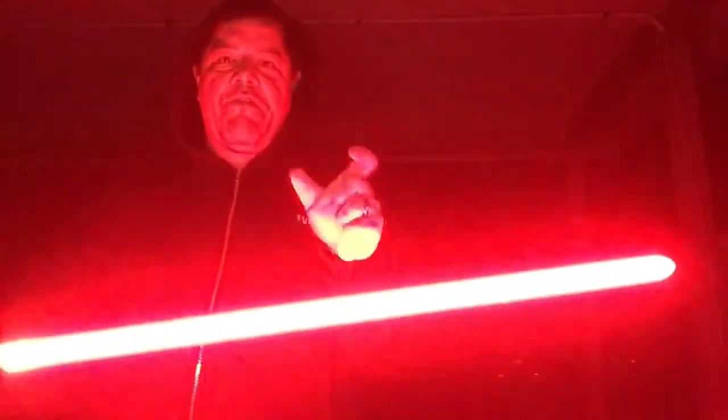I think I'm adding a fire swing on top of that off the force effect, which I toggle on and off.